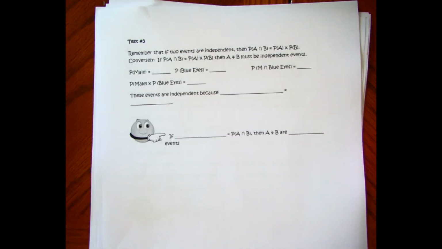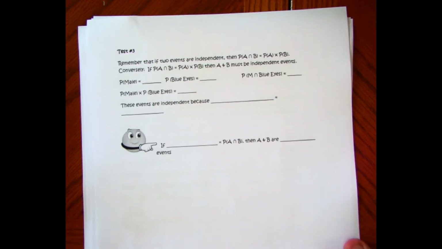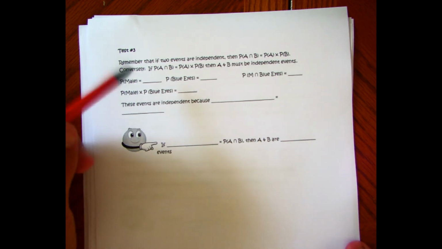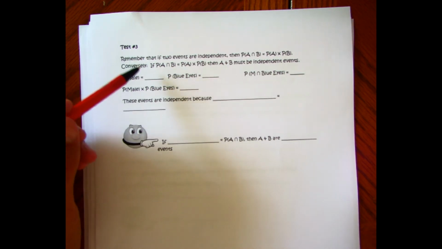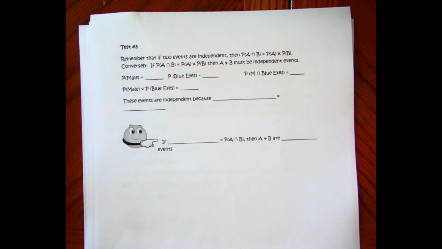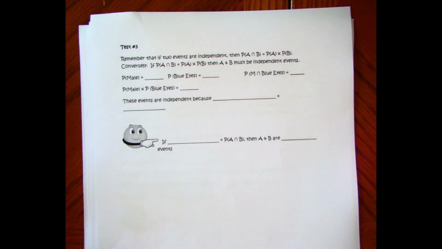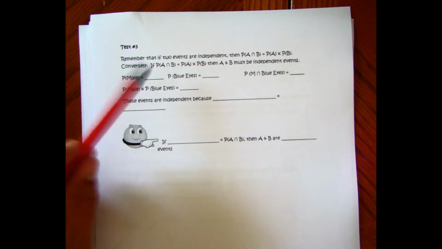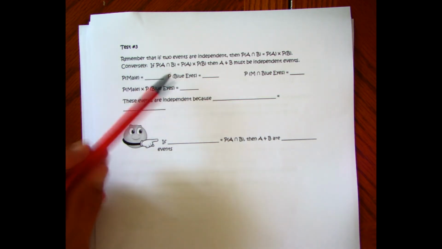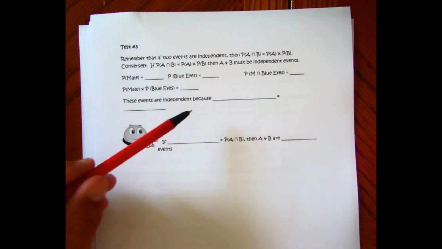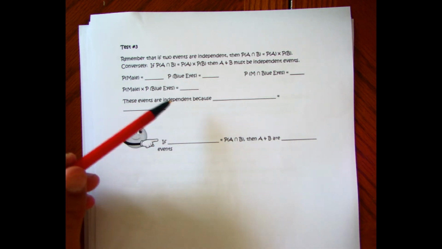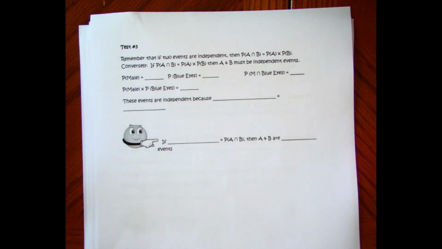And then the last test is from last chapter. We said, oh, if two events are independent, then what do we do with the two events? Well, we multiply their probabilities. So the probability of A and B equals the probability of A times the probability of B. So conversely, if we know that the probability of A and B equals the probability of A times the probability of B, then A and B must be independent. Okay? So, let's look at that.